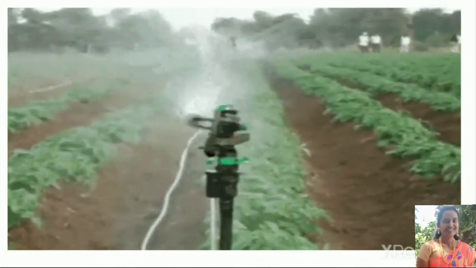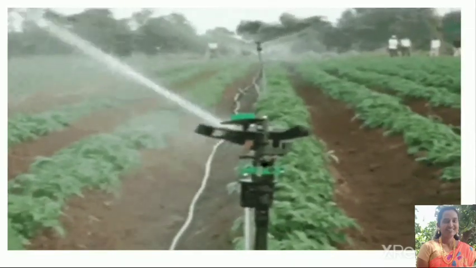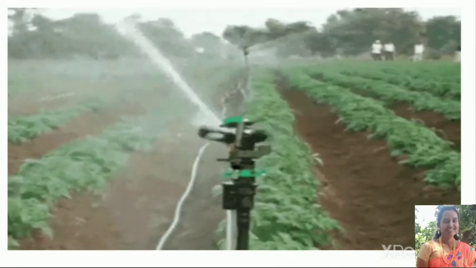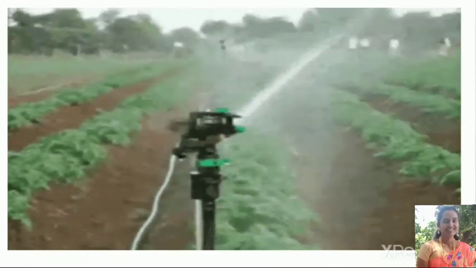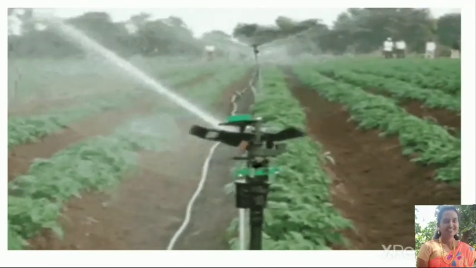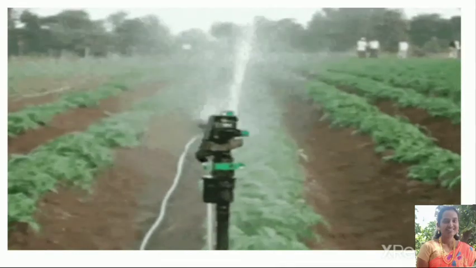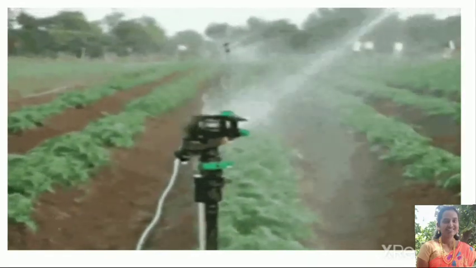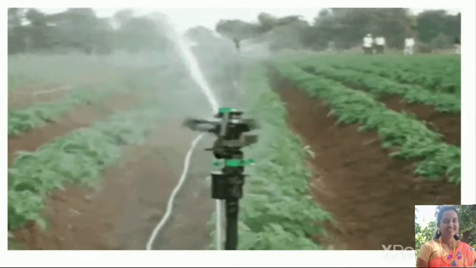So, you can see here the sprinkler moves from left to right. So, there is even distribution of water. Here a pump generates pressure connected to the pipe. Water is sprinkled through the fine nozzle of pipe. Usually you can see this sprinkler system in the gardens.